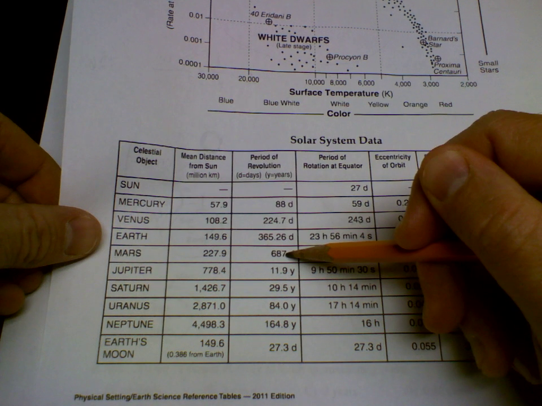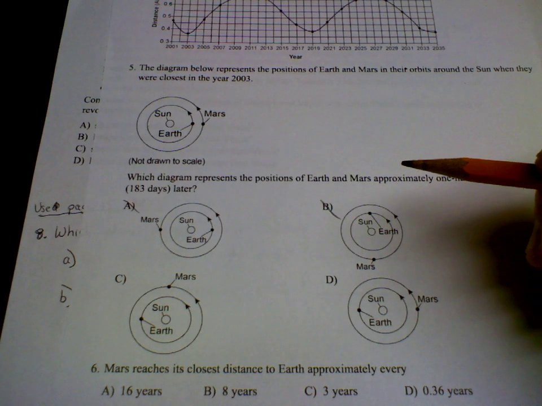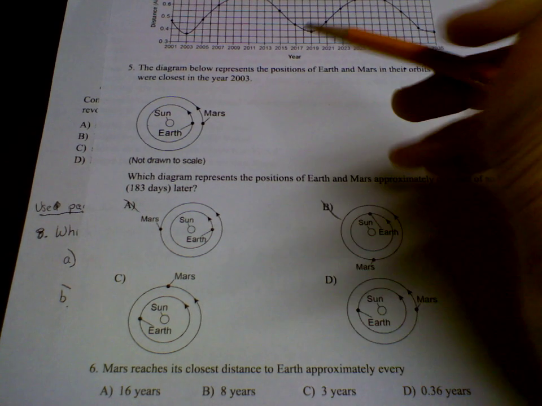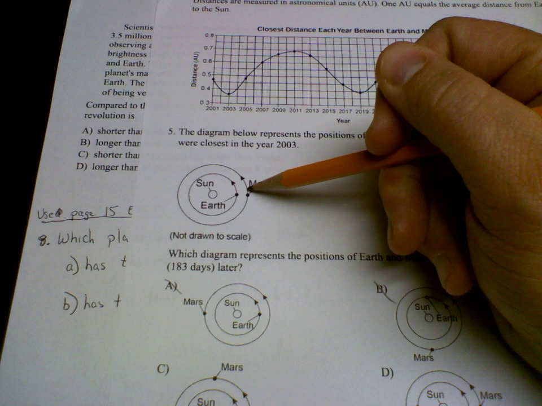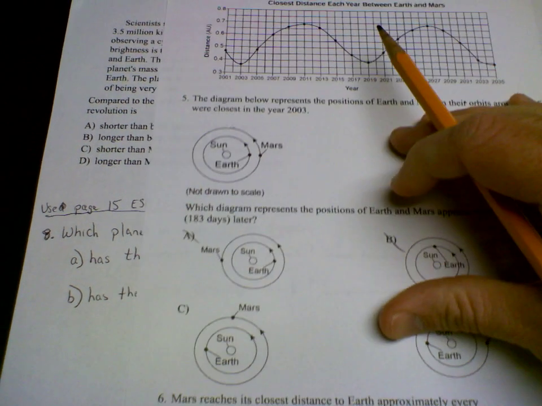That's 687 days. So 183, that's about 1/3 to 1/4 of the way. And it looks like, to me, the one that looks like Mars is moving 1/4 of the way. We'll put it right about here. That would be choice C.